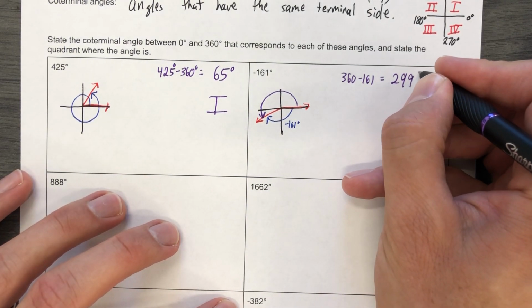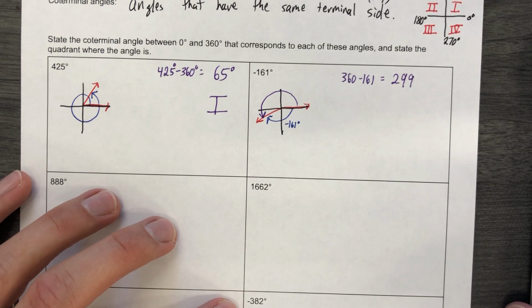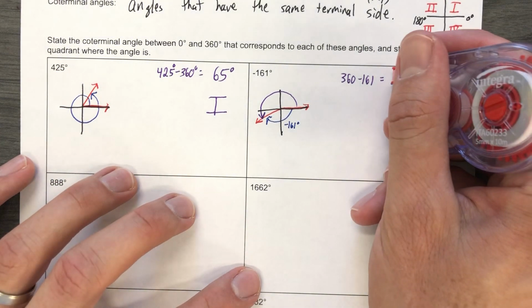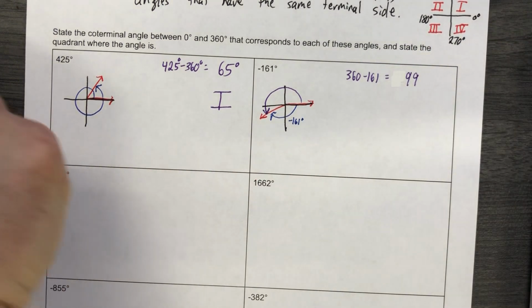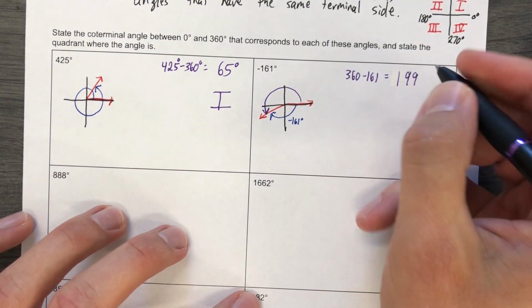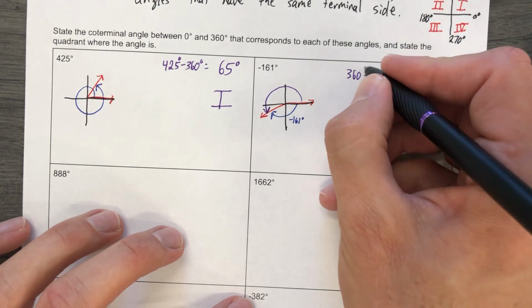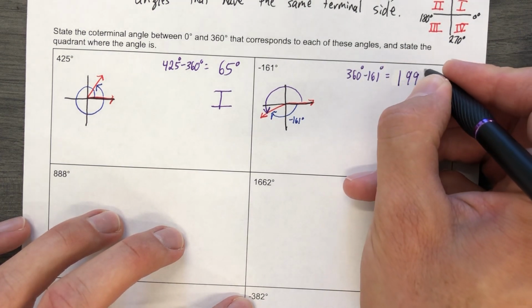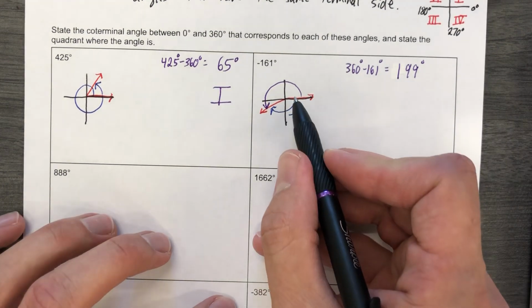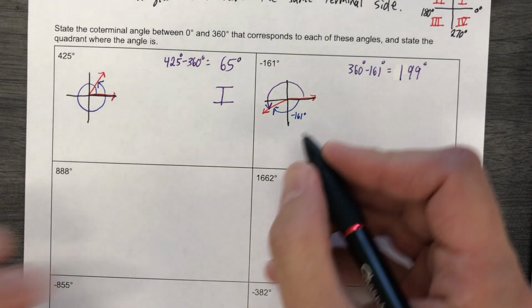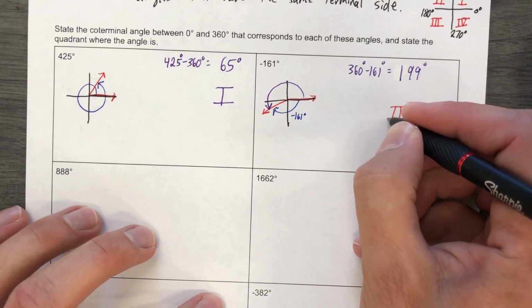299. Please tell me that's right. No, that's wrong. That's way off. I'm trying to do way too much in my head. 199. Oops. 199. That one should be easy, but it was a struggle. Well, 360 minus 161 is 199. So I am at a 199 degree angle, which is the same as negative 161, and it is in this quadrant, which is quadrant 3.